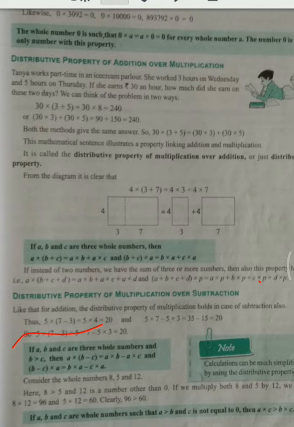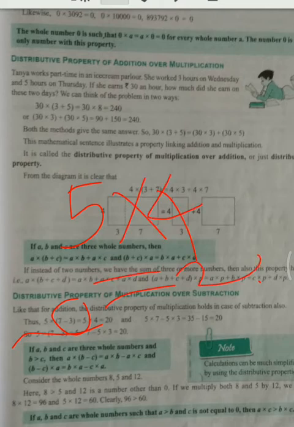So 5 into, first of all you have to subtract this one, 5 into 4 is 20. Got it? Okay. Then (7 minus 3) into 5, that is also the same.